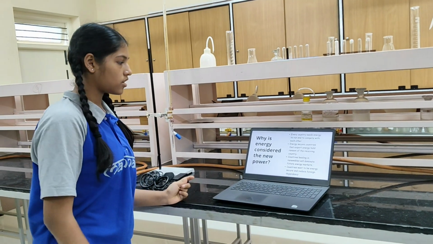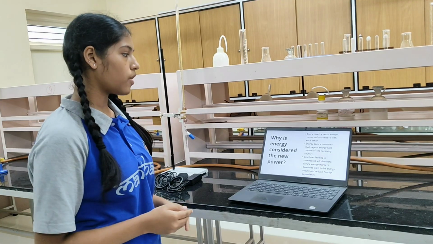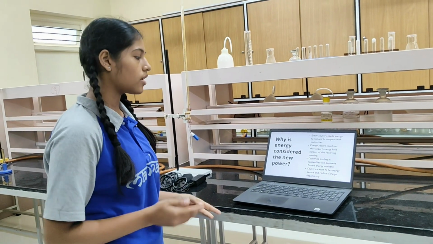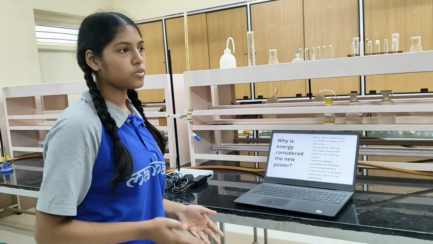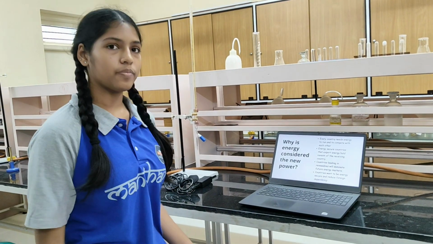Why is energy considered the new power? Energy is considered the new power because every country requires energy, and the countries which have more energy will have more power.